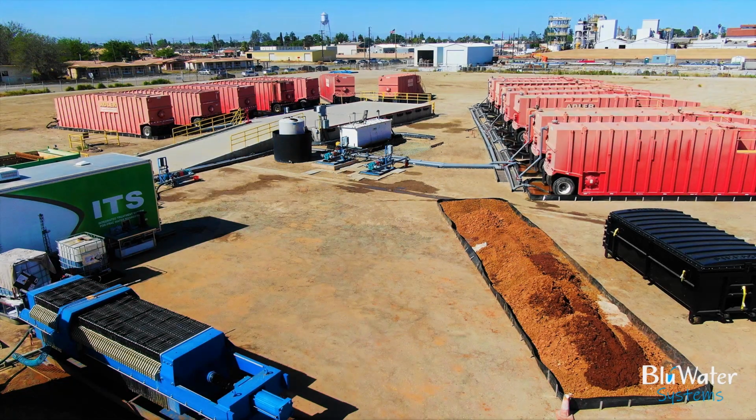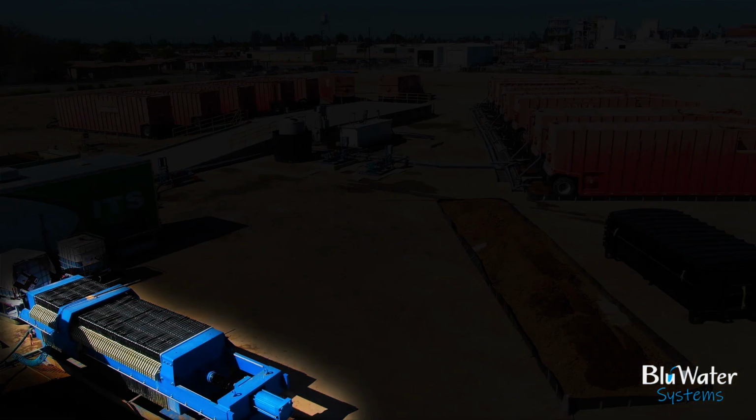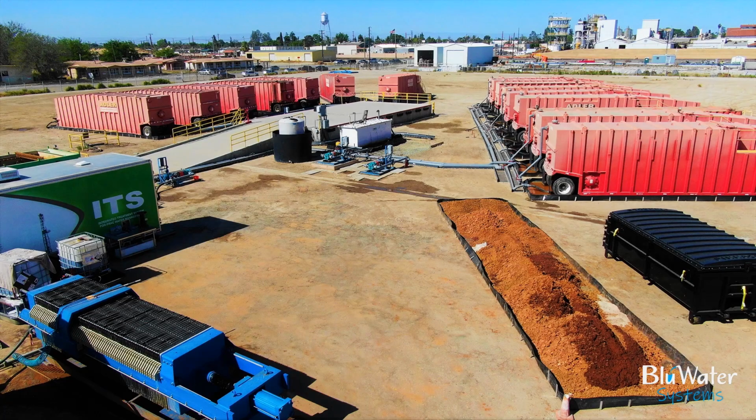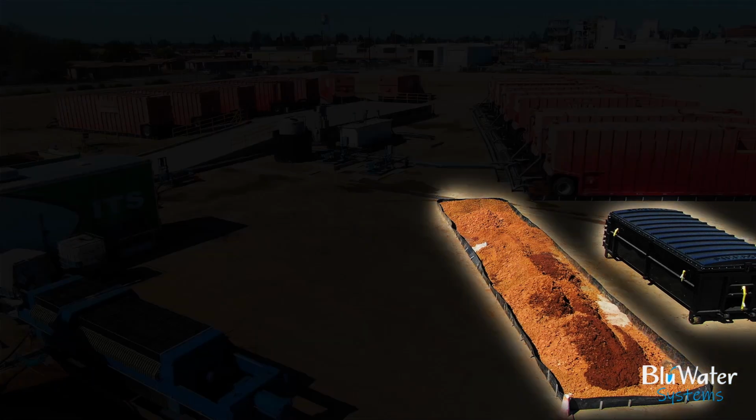Then after the DAF, solids are removed. The solids are disposed of in piles that look just like dirt.